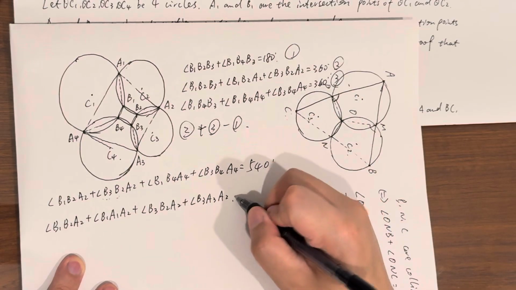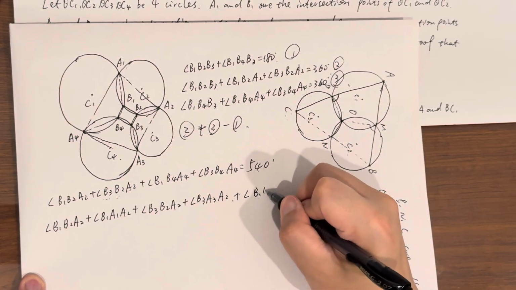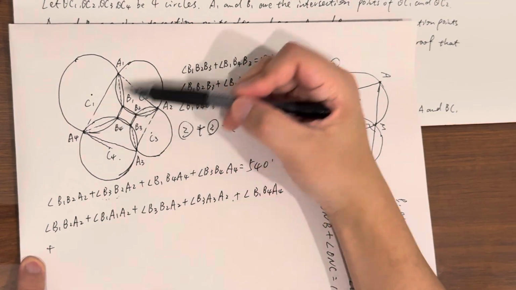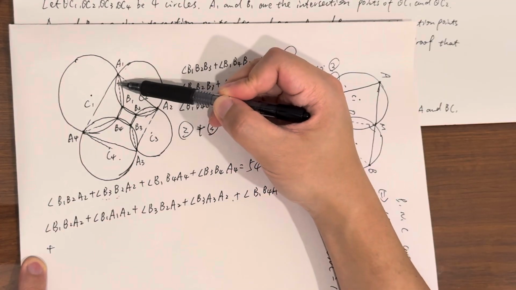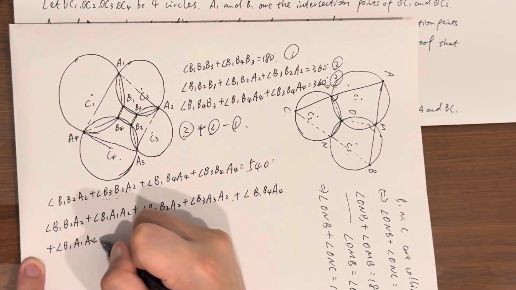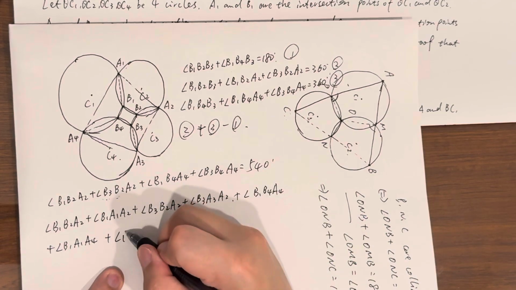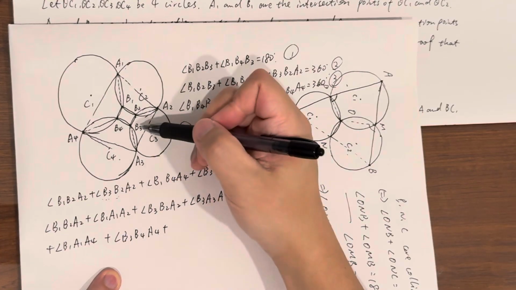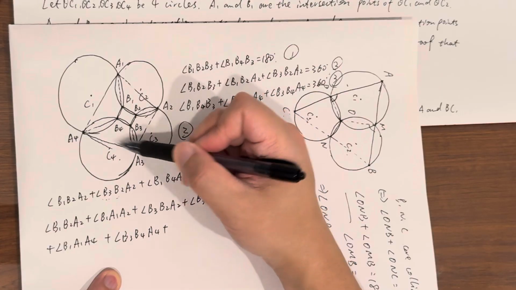That's 180 degrees. So plus angle B1, B4, A4 plus angle B1, A1, A4, that's 180 degrees, plus angle B3, B4, A4 plus angle B3, A3, A4.